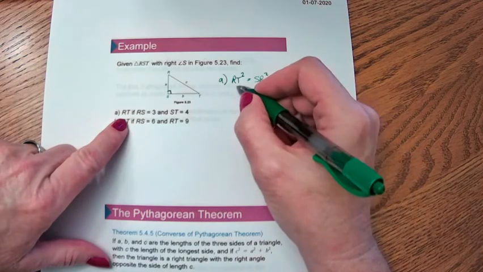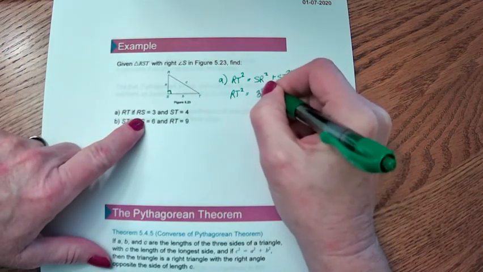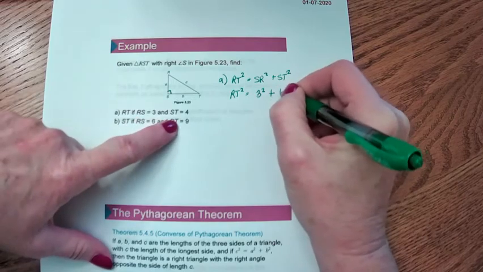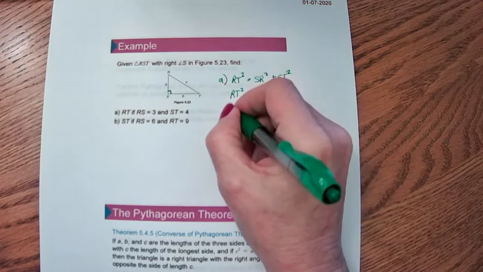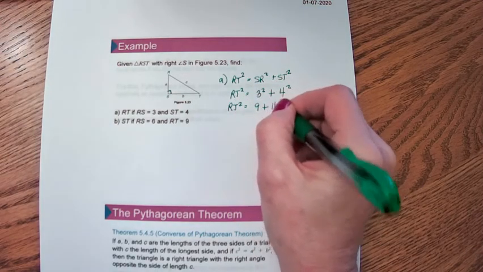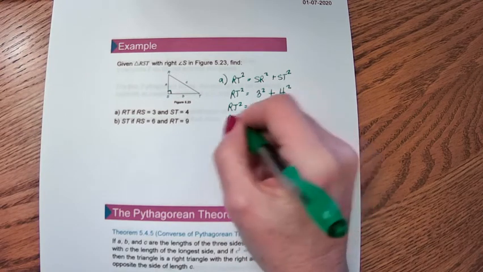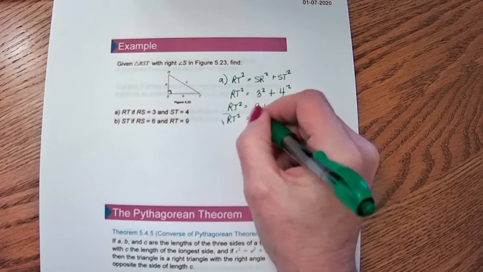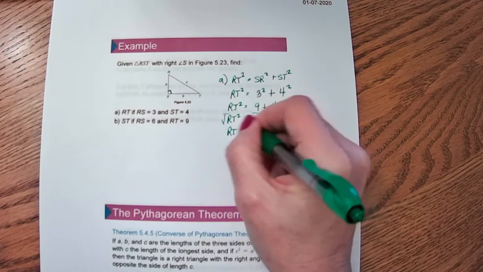They want us to find RT if RS is 3 and ST is 4. So RT squared is going to be 9 plus 16, or RT squared is going to be 25. Take the square root of both sides, and we have the length of RT is 5.